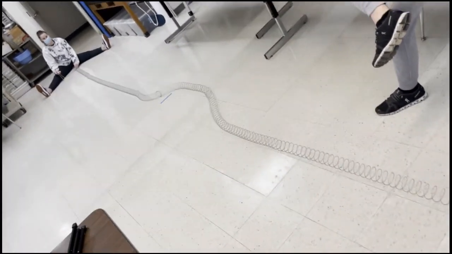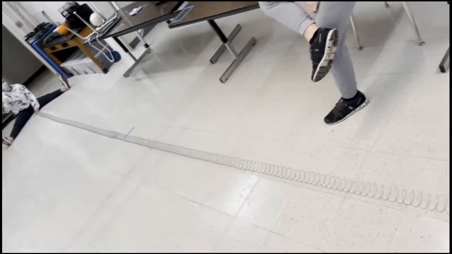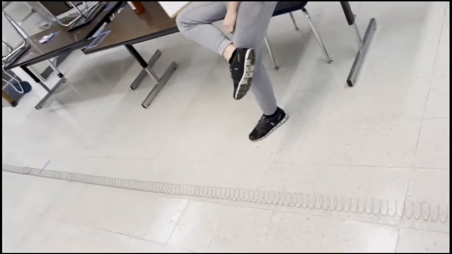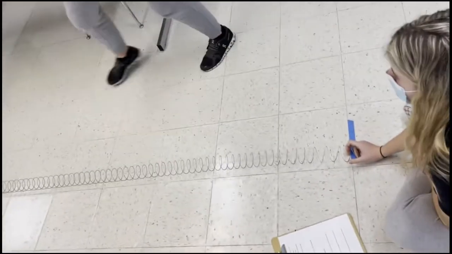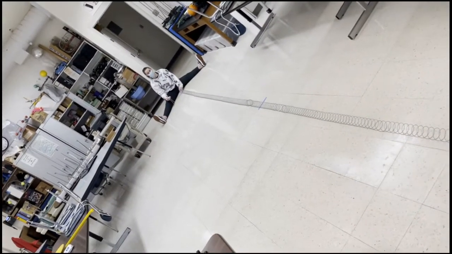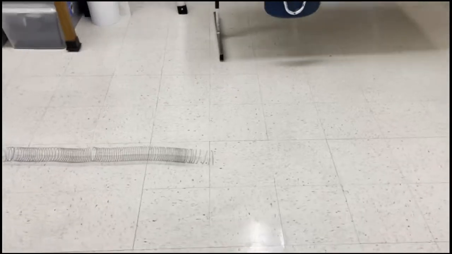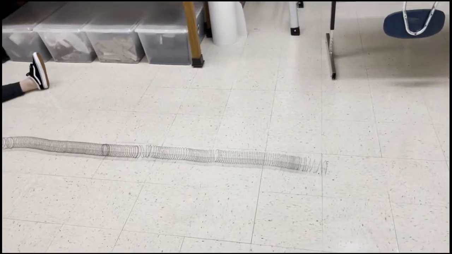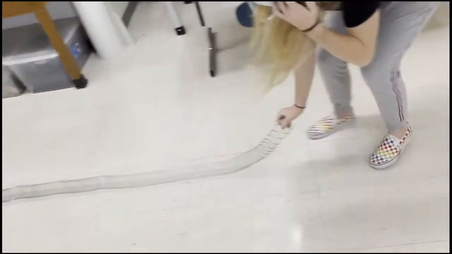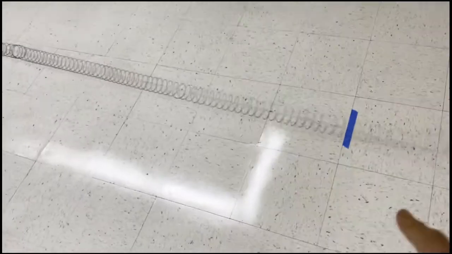So who's got the stopwatch? All right, you say on your mark, get set, go, and then Delia sends it, okay? On your marks, get set, go. Time. 1.36 seconds. That's actually good. Look at that restoring force. You got it? And now, this line is 4 meters.